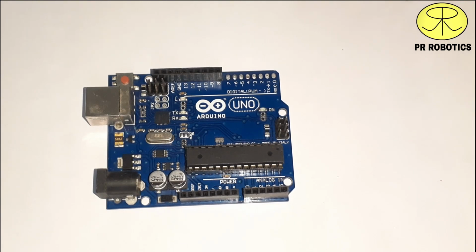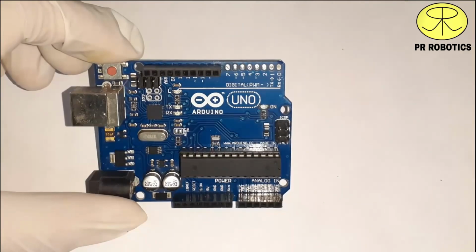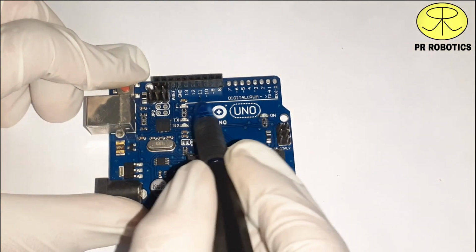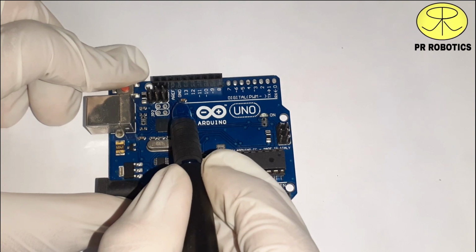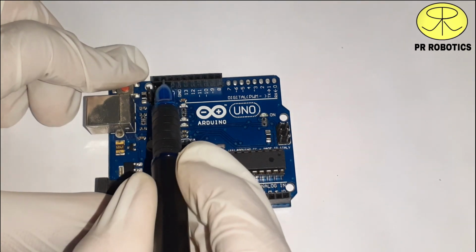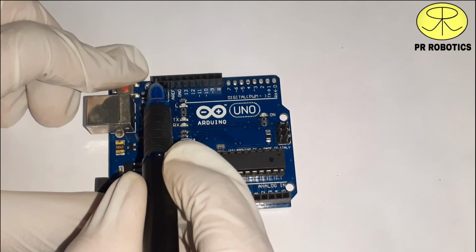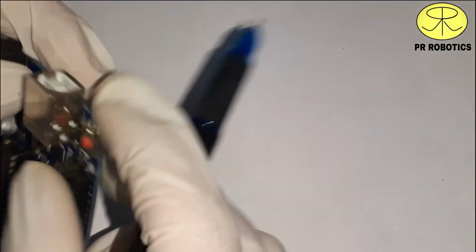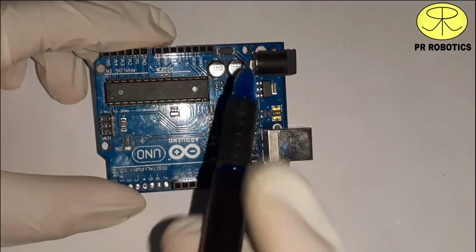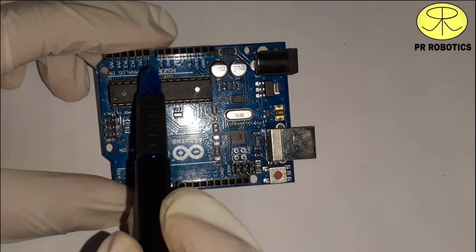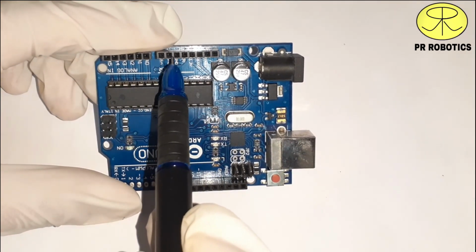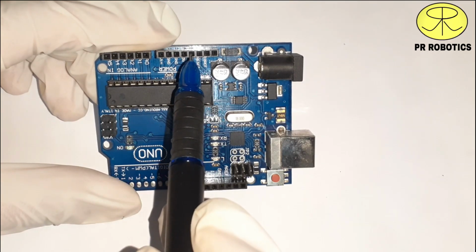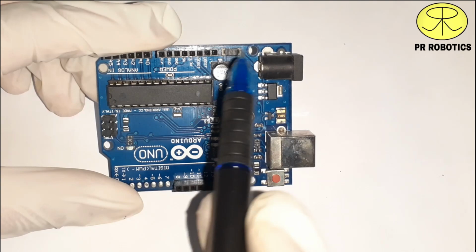So before talking about how to program it, first of all let's talk about its hardware specifications. Here we have digital pins starting from 0 to 13, then we have a ground pin, then an analog reference pin, then the SCL pin, serial clock pin, the SDA pin, serial data pin, and on the other side we have analog input pins starting from A0 to A5, then a V in pin, then two ground pins, a 5 volt pin, a 3.3 volt pin, a reset pin, and an IO ref pin.